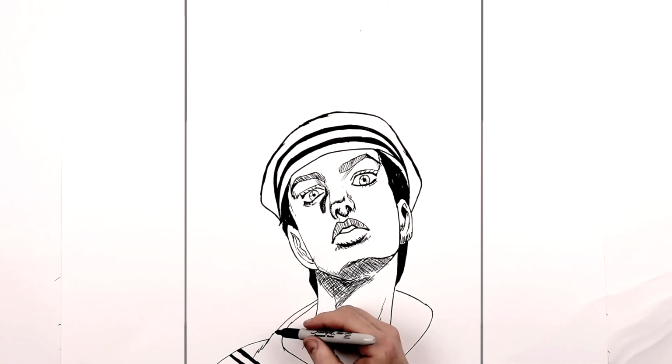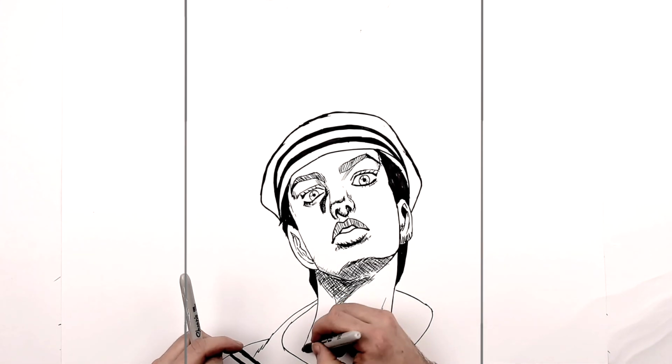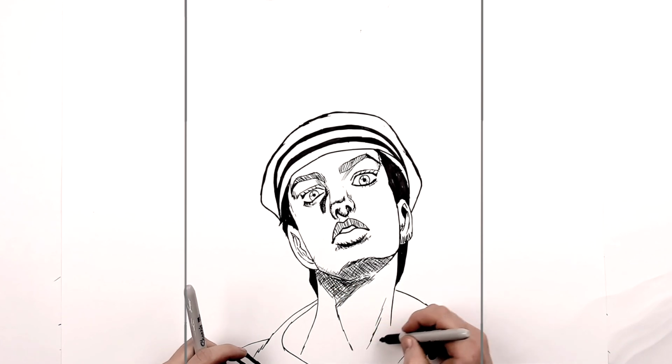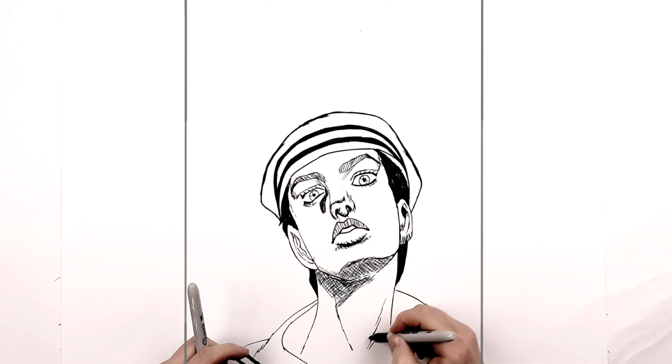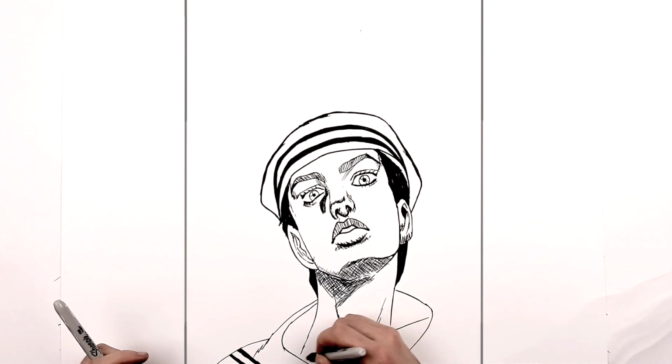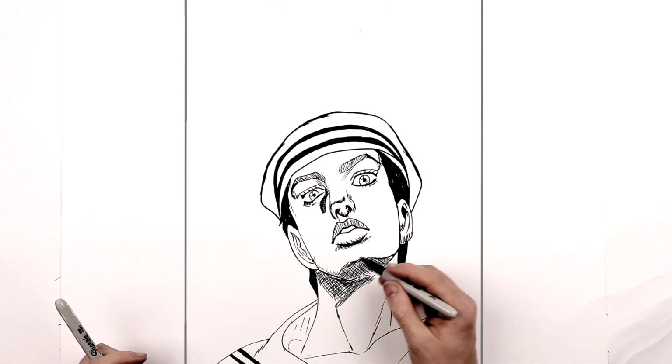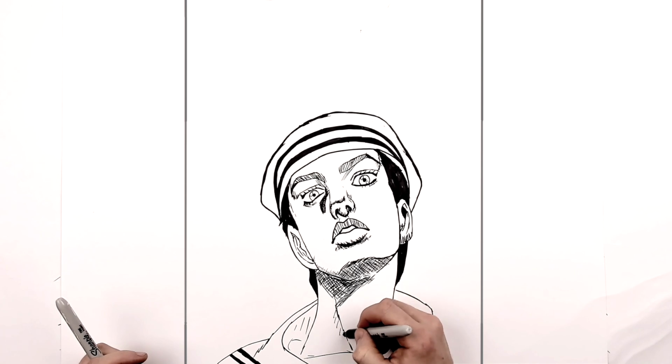And what we can see of anatomy, so we can see, say, collarbone going this way, and therefore we should see collarbone going this way. And there's like some lines and hatching and stuff all here.